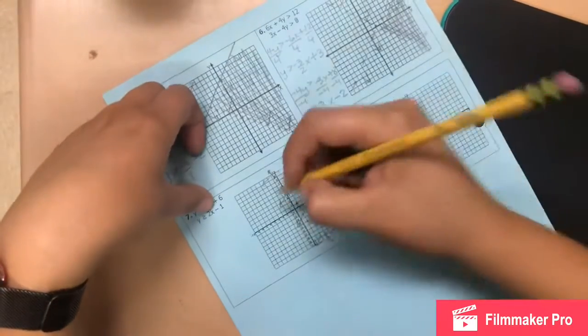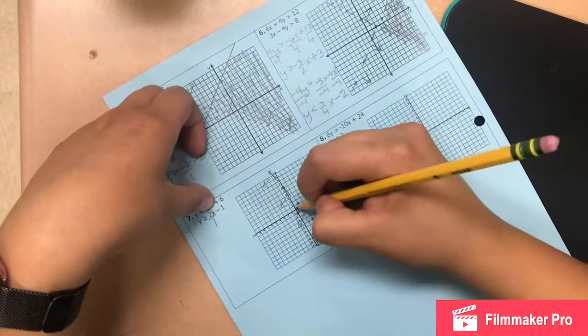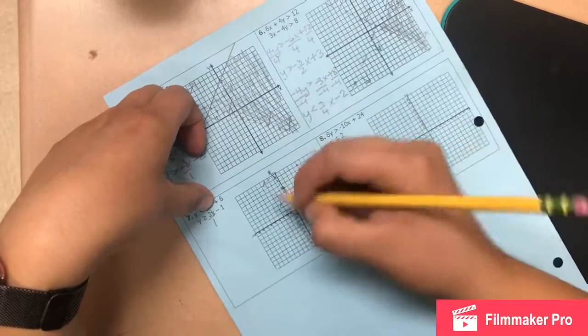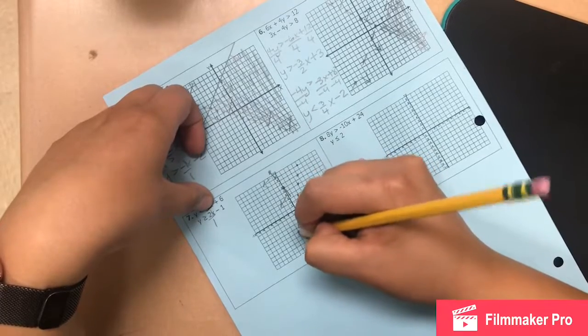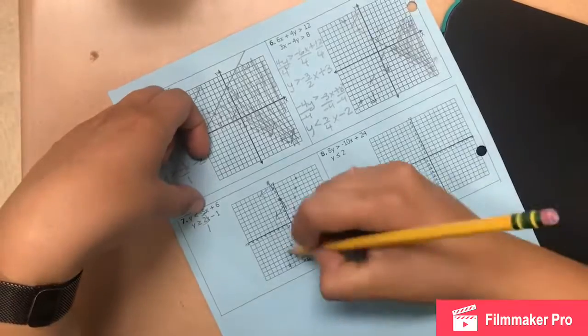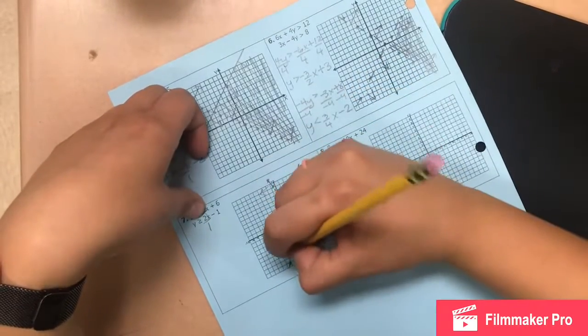The second equation starts at negative 1. Since our slope is 2 over 1, we're going to go up 2, right 1, up 2, right 1, up 2, right 1, up 2, right 1, down 2, left 1, down 2, left 1, down 2, left 1, down 2, left 1. Since it's greater than or equal to, that means it's a solid line. And since it's greater than or equal to, that means above.